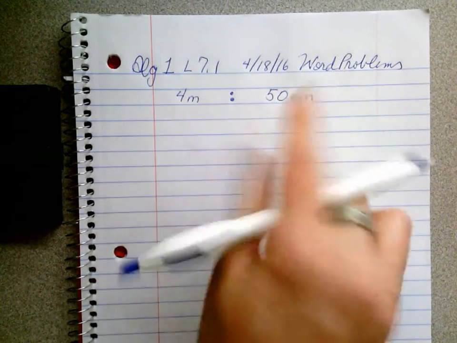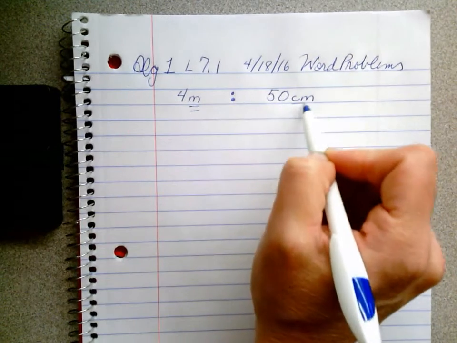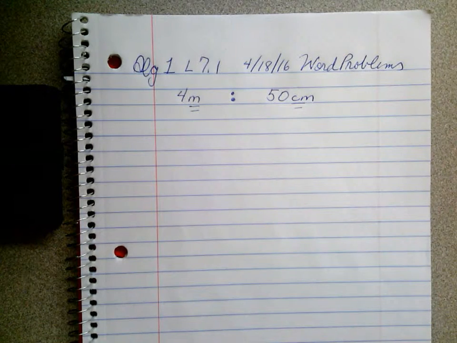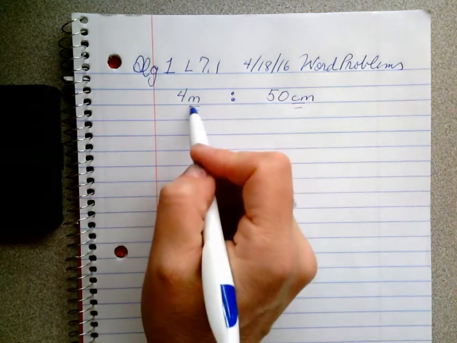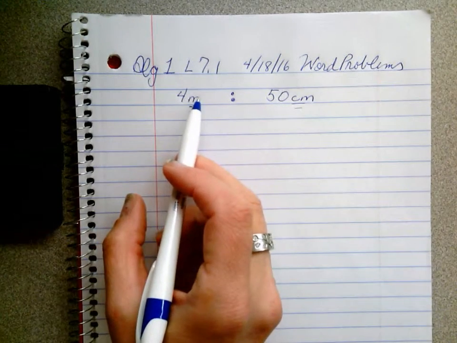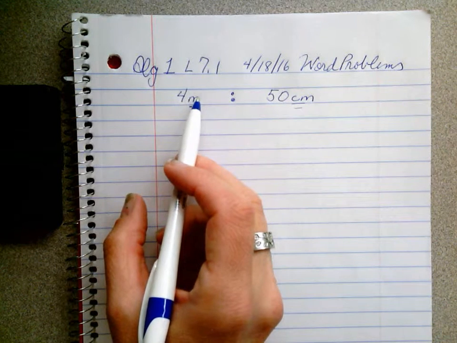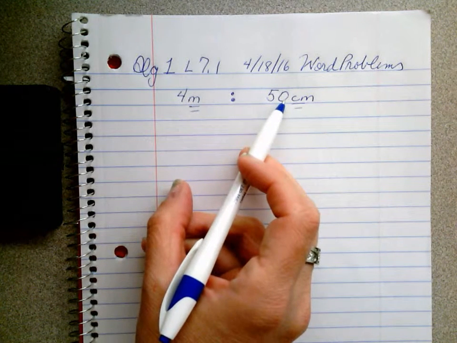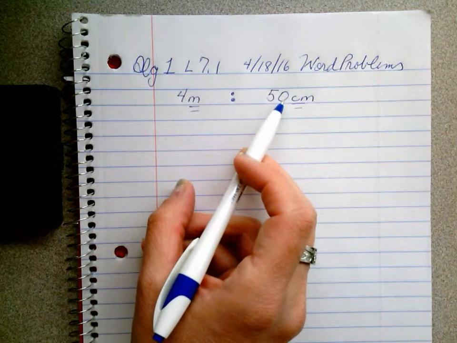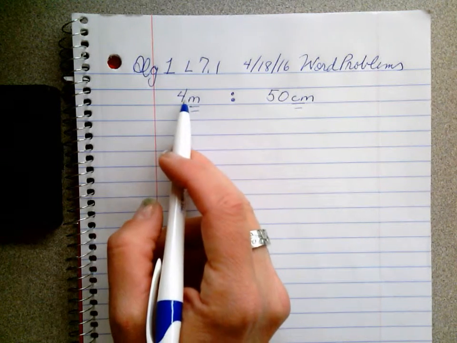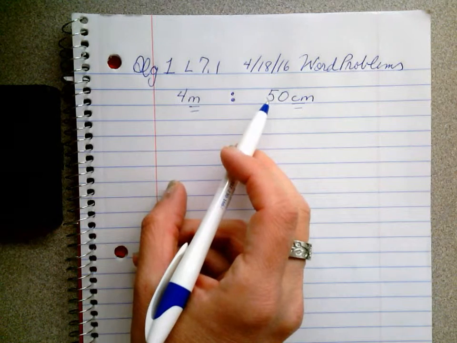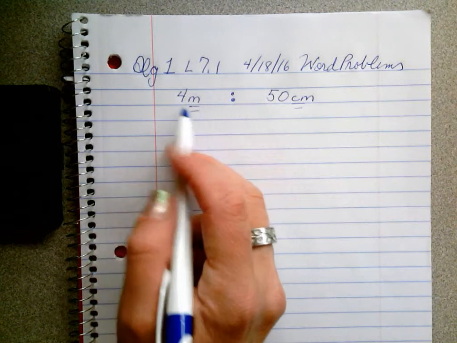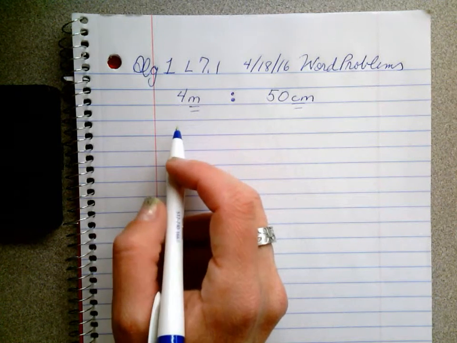Now, the problem is the fact that we have different units. And if you remember, I said take the larger unit and convert it to the smaller. Take the larger unit type, which is meters, and convert it to the smaller. Because otherwise you're going to have, what, a half a meter here? And a half of a meter is difficult to work with. You want to always have the numbers be whole numbers. So 4 meters is equivalent to how many centimeters, Jared?